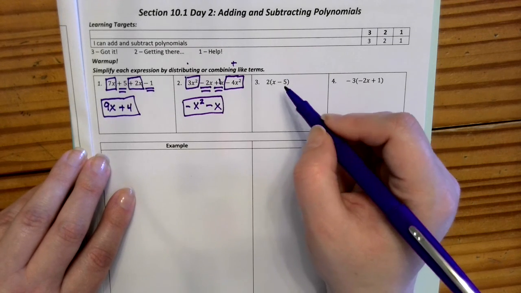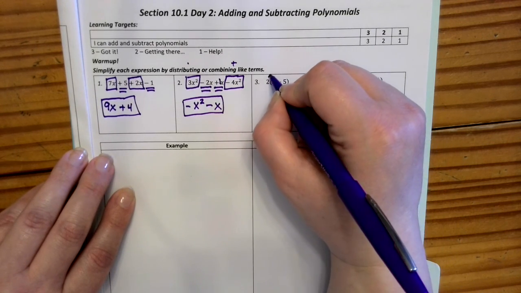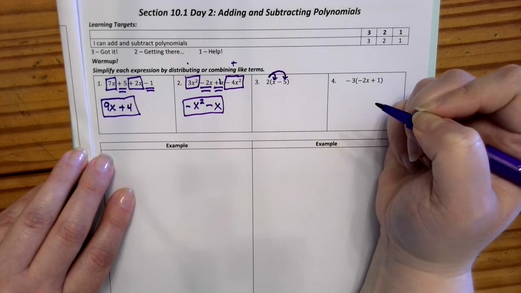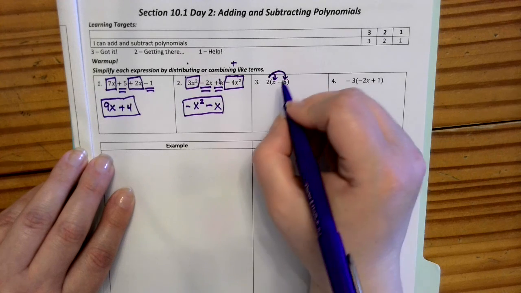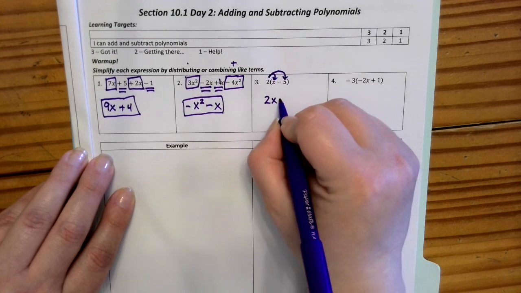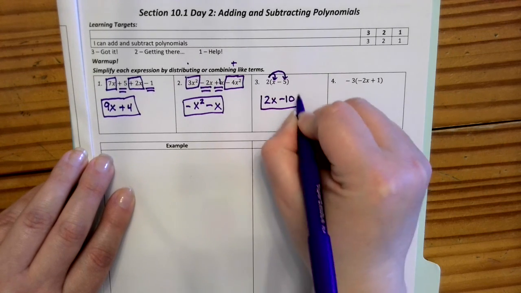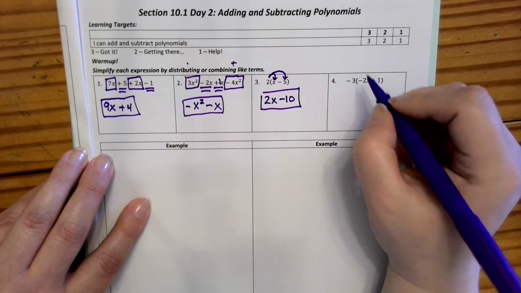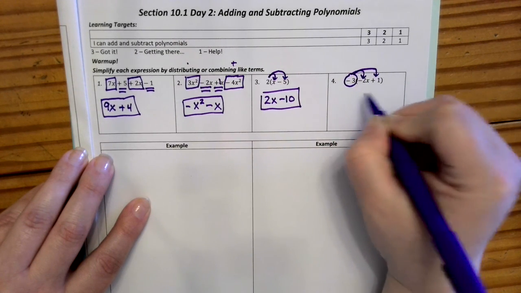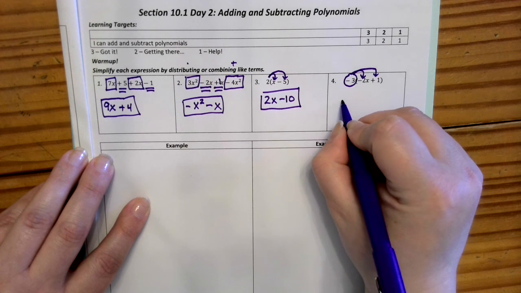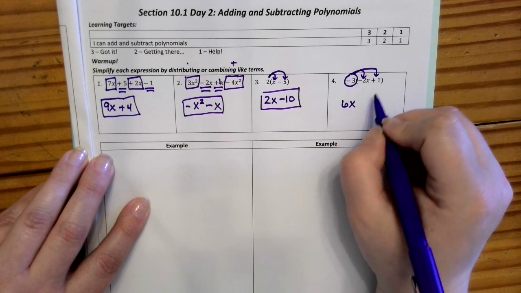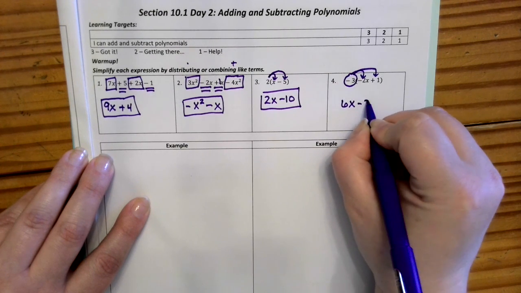Now for number 3, we can see that there's parentheses. We know that parentheses mean we have to distribute. So everything that's inside the parentheses gets the 2. So 2 times x is 2x, and 2 times negative 5 is negative 10. And then one more, we've got this negative 3 that we're distributing now. So it's going to be negative 3 times negative 2x, which is a positive 6x. And negative 3 times positive 1 is negative 3.